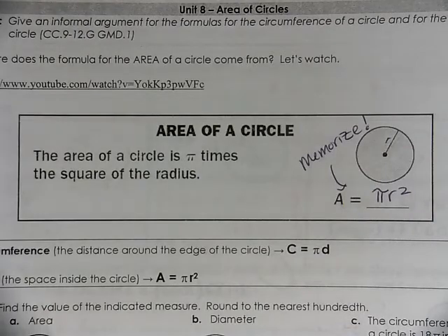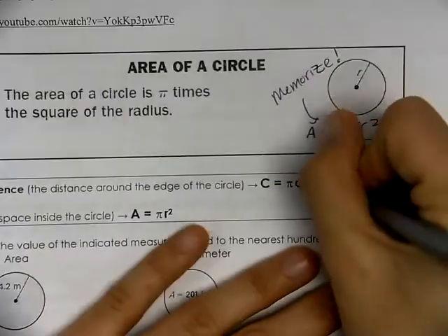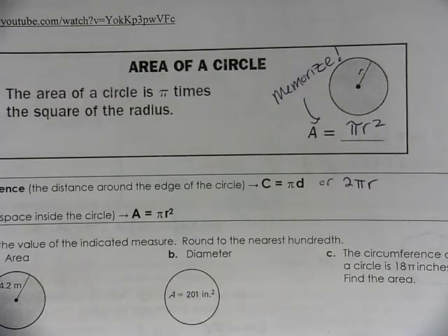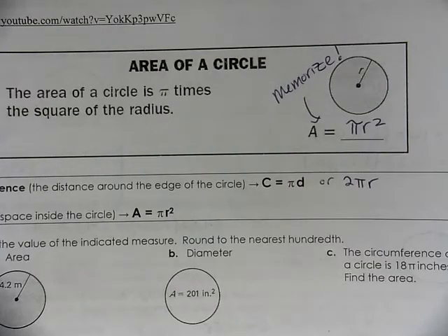So, unlike circumference, where there's two formulas, there's pi d, or there's 2 pi r. For area, the space inside the circle, there's only one. Okay, so if you're given the diameter, you got to cut the diameter in half to get the radius. So, as we go, those are 2 out of the 3 formulas you got to know for Friday.